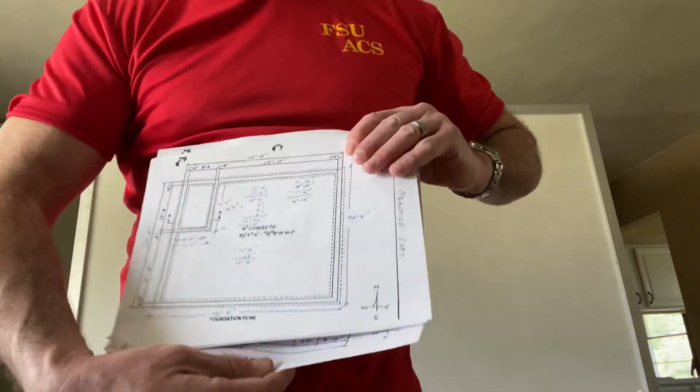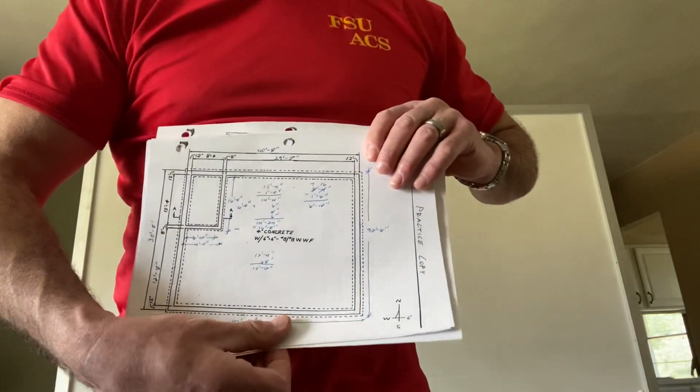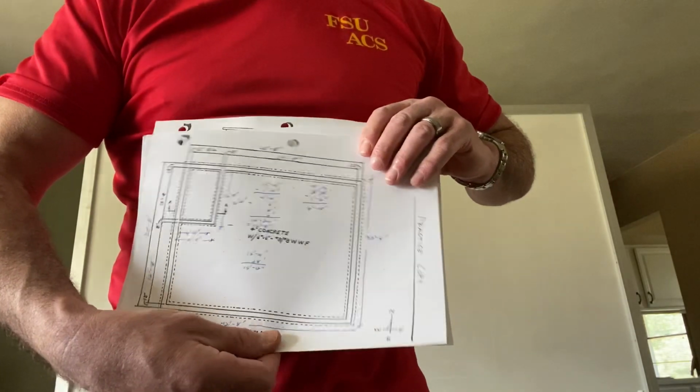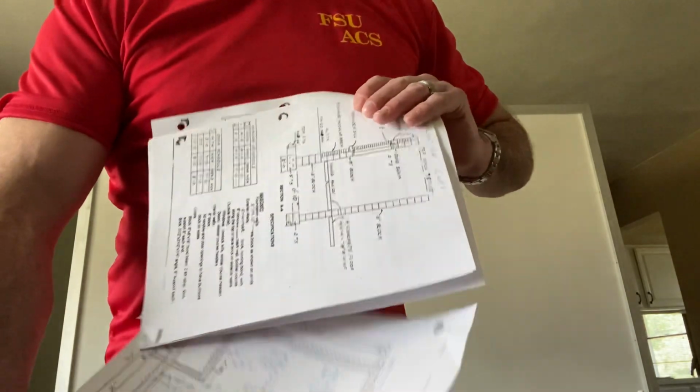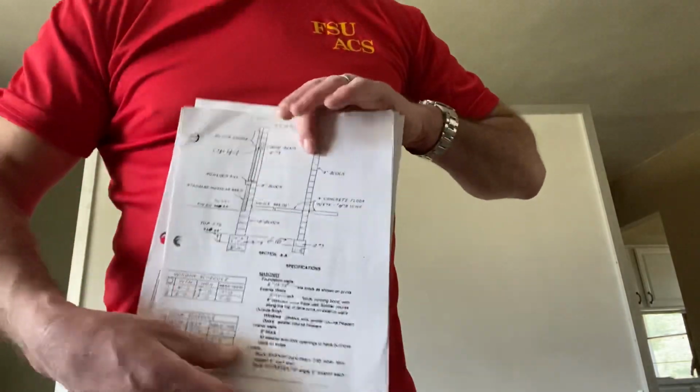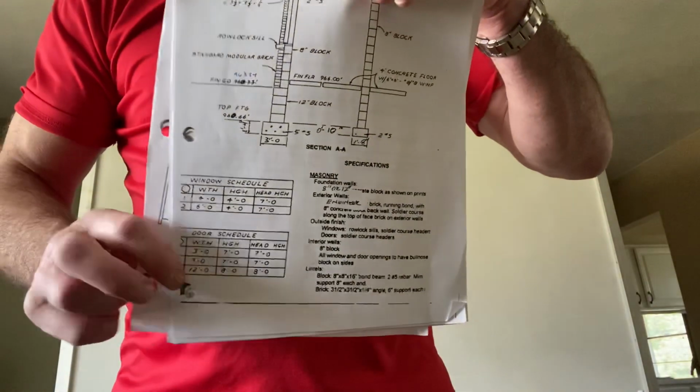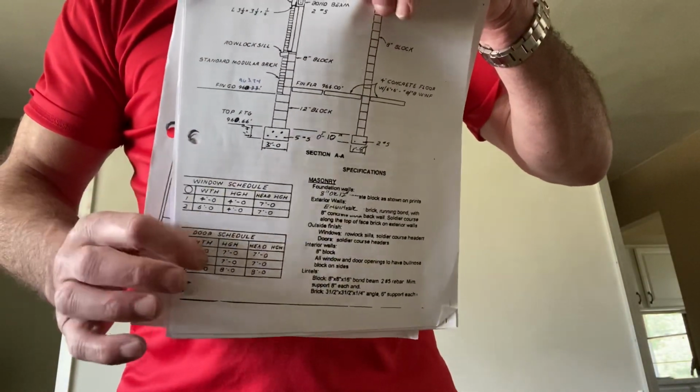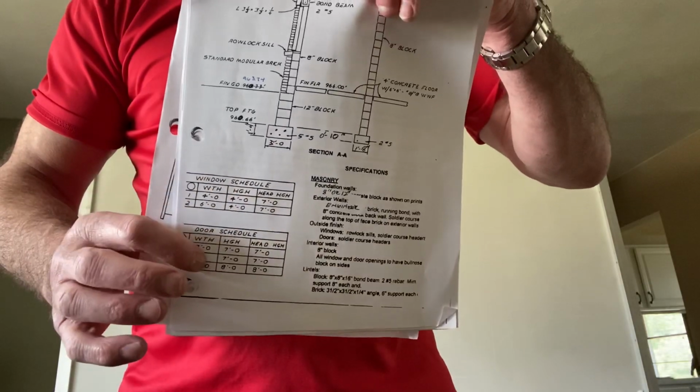Same thing here on my foundation plan. I have no openings on my foundation. My foundation is my foundation. So we finally get to the last page of our little print, and what do we see? We see right here that these are called window schedules and door schedules.